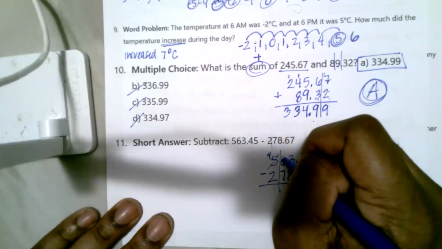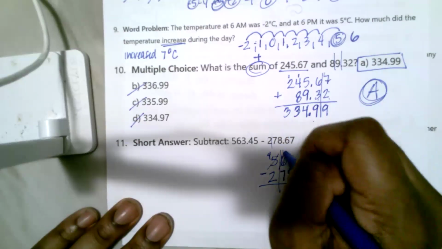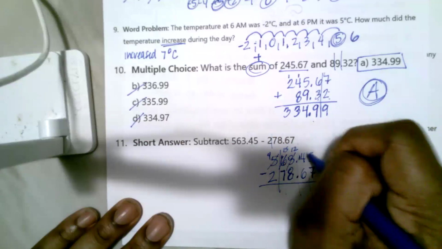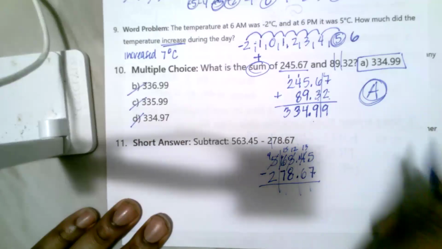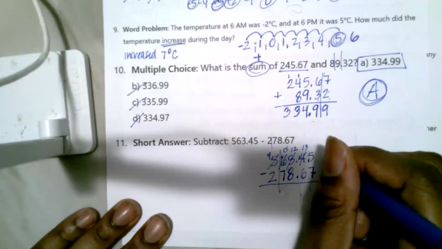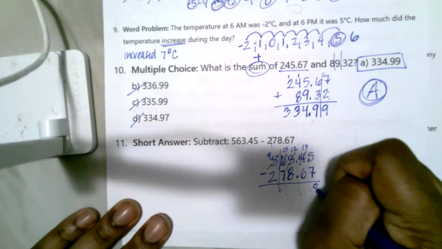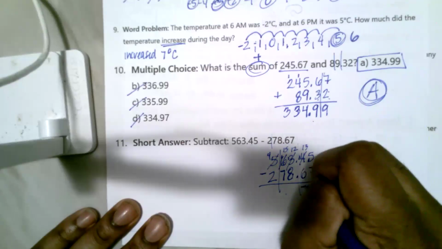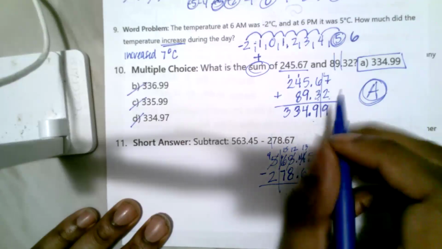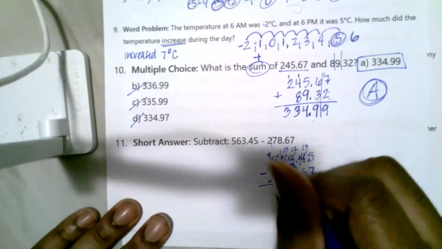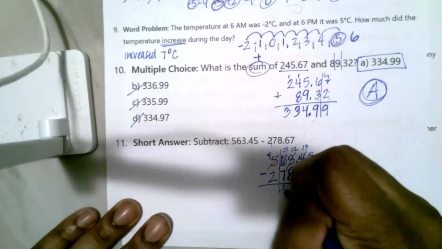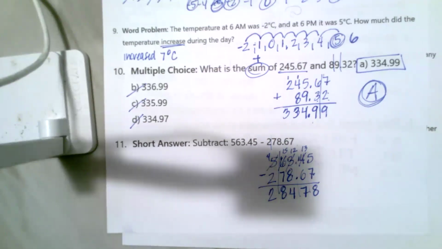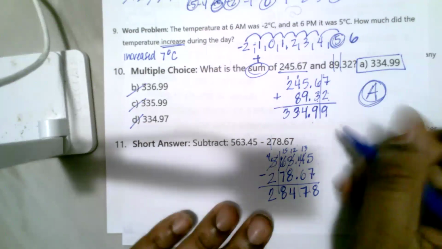That becomes a 4. That becomes a 16, but you got to still help your friends out. So that becomes a 15. That's a 13. You still got to help. That's a 12. There's a 14. That's a 13. And that's a 15. And since 7 plus 7 is 14 plus 1 more, that's an 8. 6 plus 6 plus 1 more, 7. 8 plus 4 is 12. 7, 8, and that's a 2. 284 and 78 hundredths. I could check my work by adding.